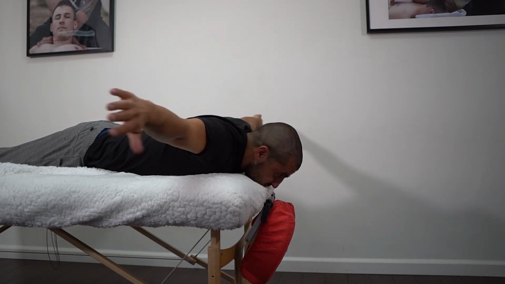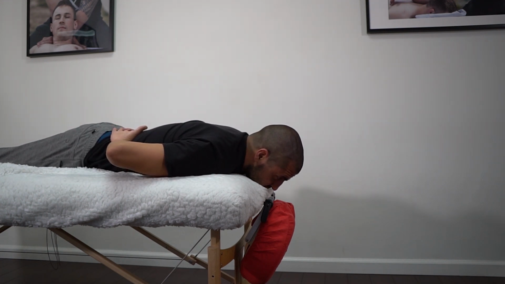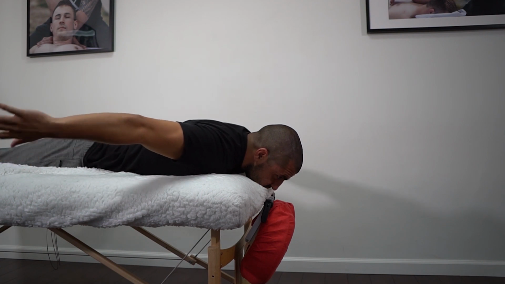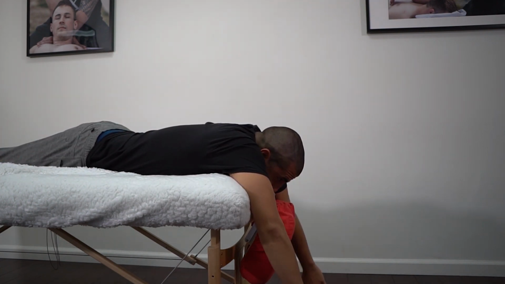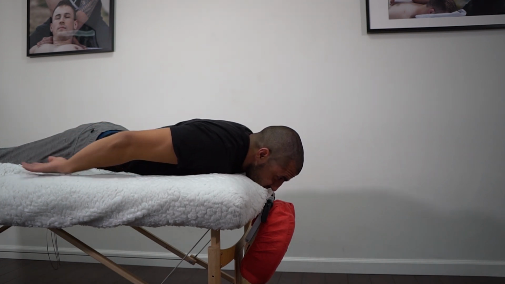So place your arms on your lower back. Now slowly raise your elbows up and start rotating your shoulders. When you reach 90 degrees, try to rotate thumbs up.